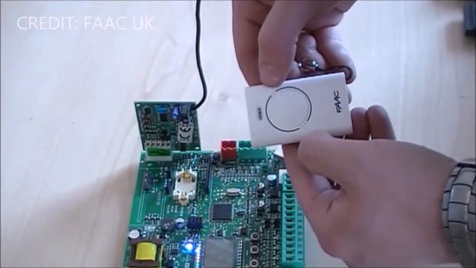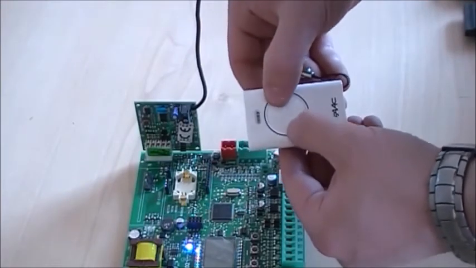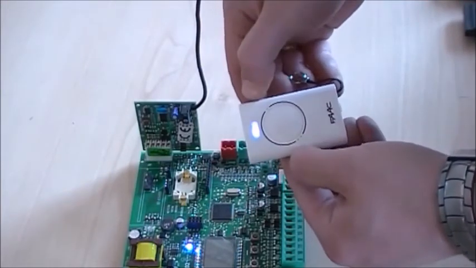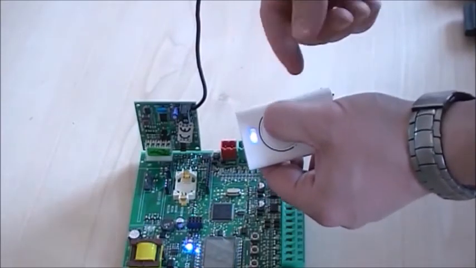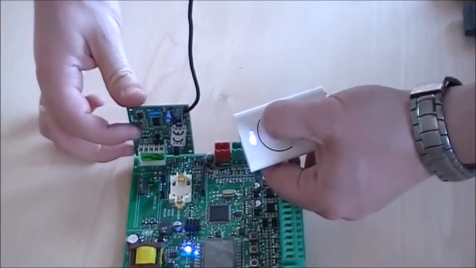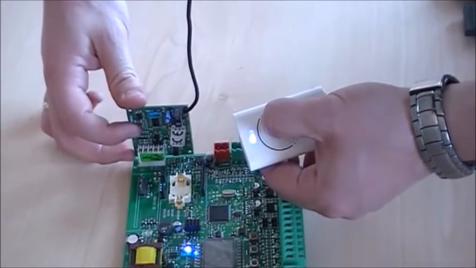So place a master transmitter into teaching mode by pressing and holding buttons 1 and 2 until the blue LED starts to flash. Then press and hold the button that you wish to code into the receiver, and then press and hold the button on the receiver module.